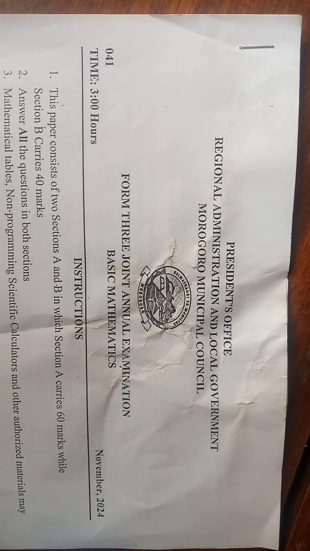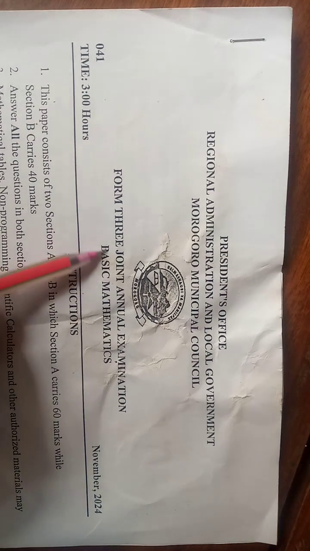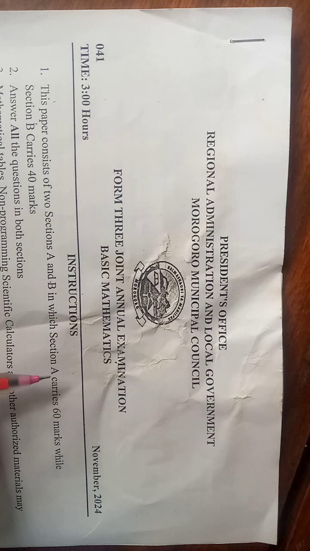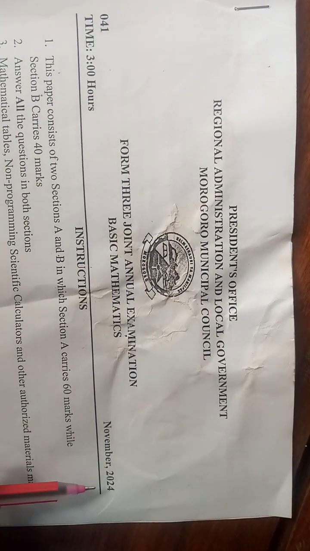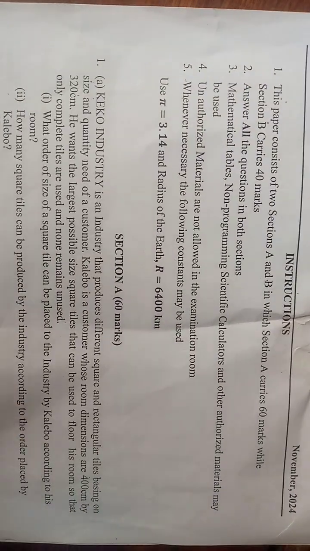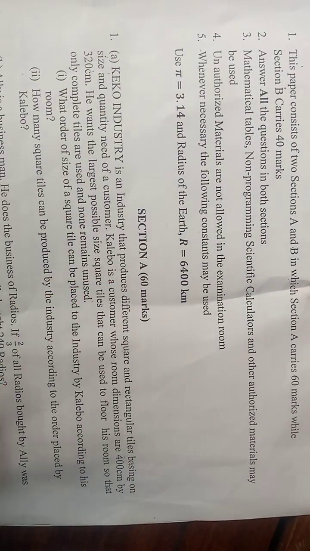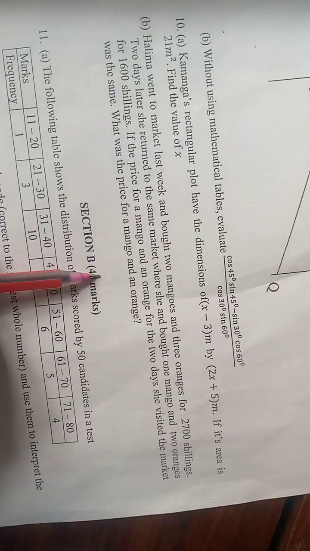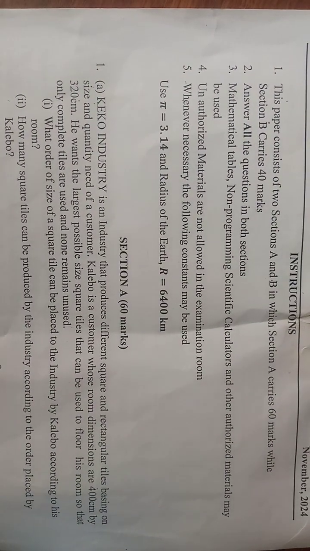Today we are going to do the correction of the Form 3 Unit Annual Examination, which was conducted in Morogoro Municipal in 2024. We're going to start with Section A. As you know, basic mathematics has two sections, Section A and Section B. So today we are going to start with Section A.